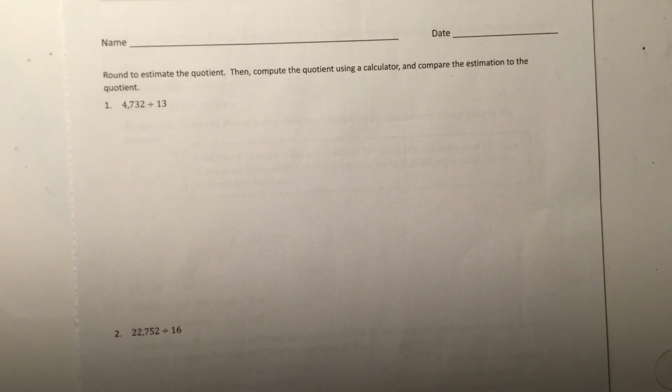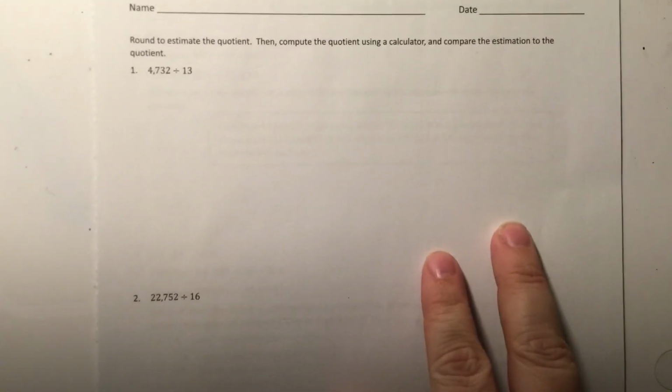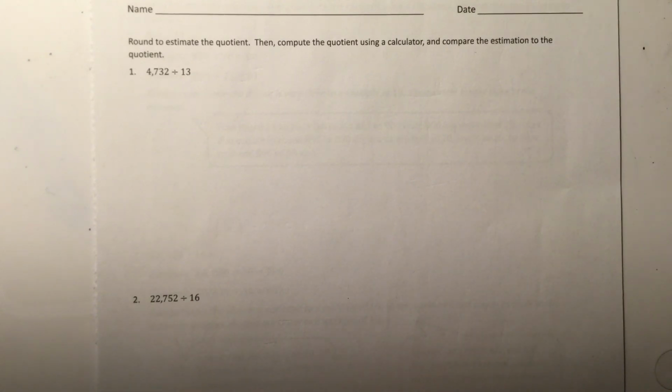Exit ticket, yes, you will do. Round to estimate the quotient, then compute the quotient using a calculator. Compare the estimation to the quotient. So compare the two. Tell me your thoughts. Way too close, way too far away. I don't trust this estimation, whatever. Put it in your own words, okay?